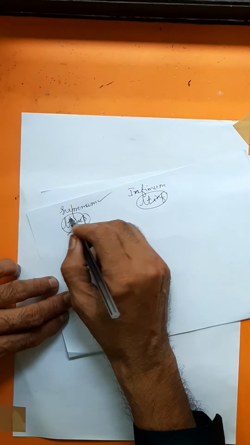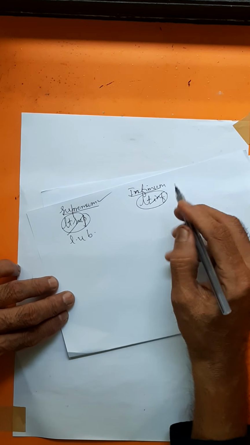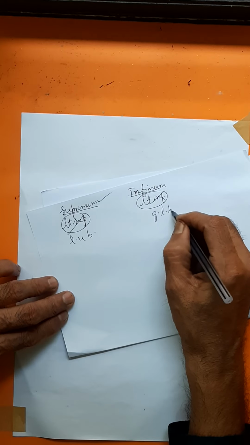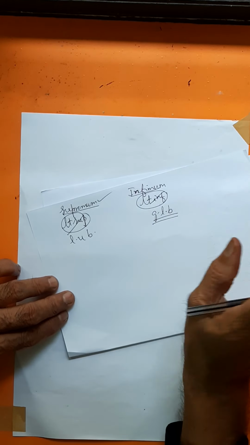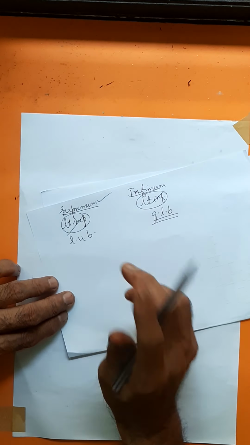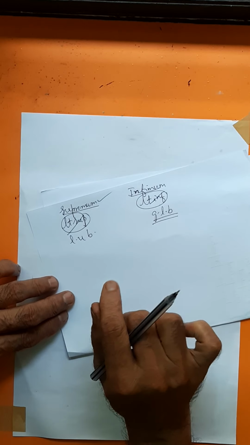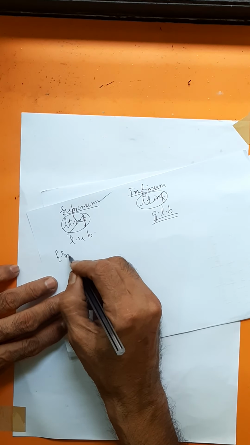Supremum is the least upper bound. Infimum means greatest lower bound. Greatest lower bound is the greatest among all the lower bounds. Least upper bound is the smallest among all the upper bounds. When do you say that a sequence Sn is bounded above?